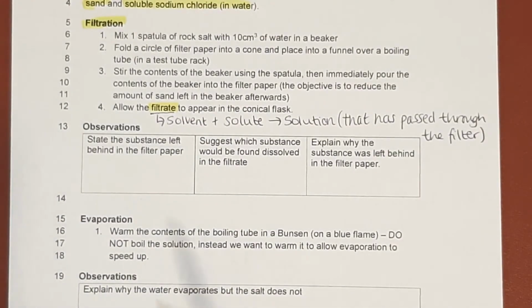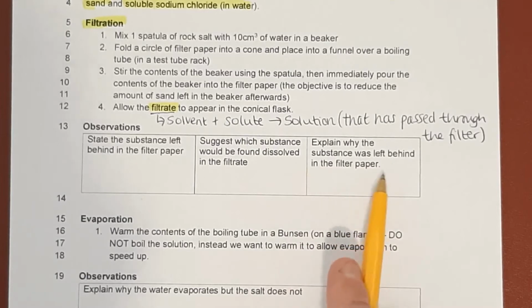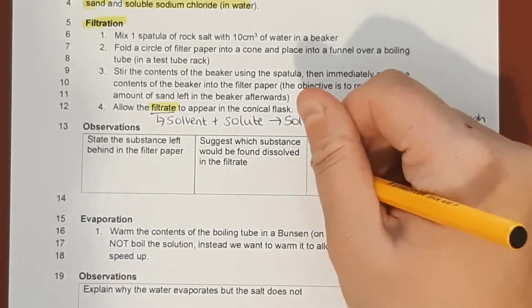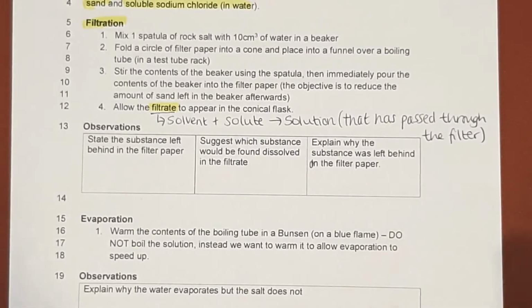Okay, so after evaporation, in fact before we carry on, we're going to go for some observations. So state the substance left behind on the filter paper. Suggest which substance would be found dissolved in the filtrate. And explain why the substance was left behind on the filter paper, not in, but on. Okay, so answer these 3 questions for me. Pause the video whilst you do that.